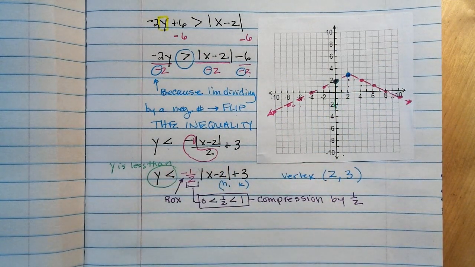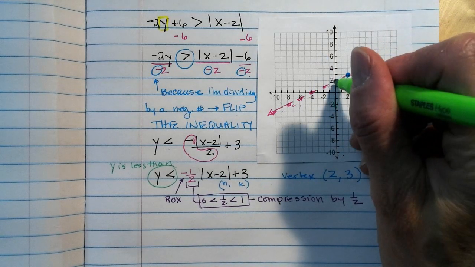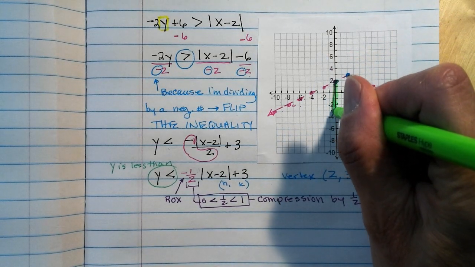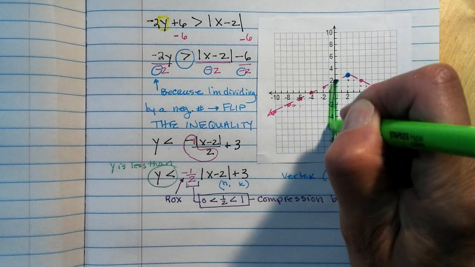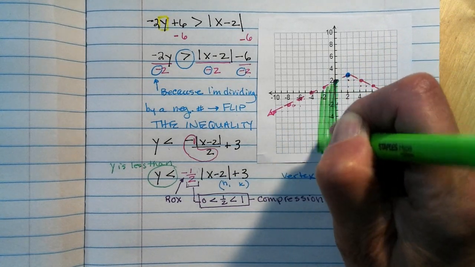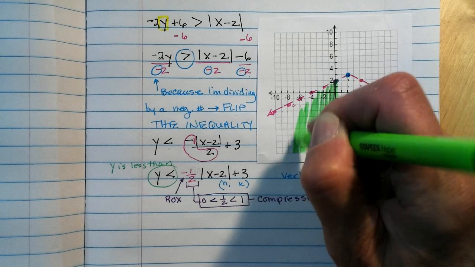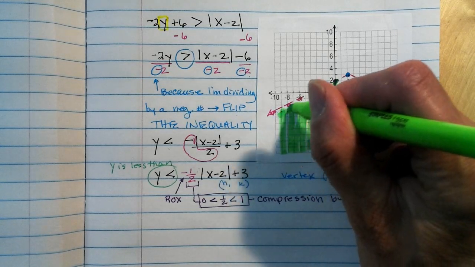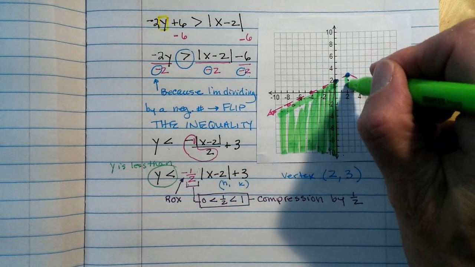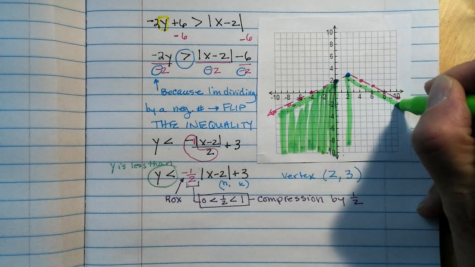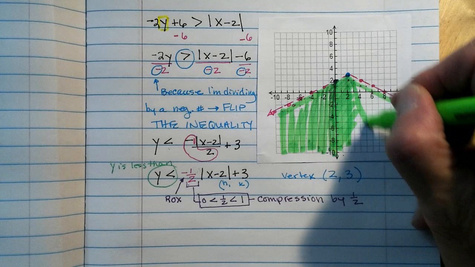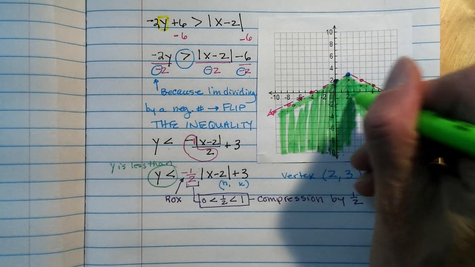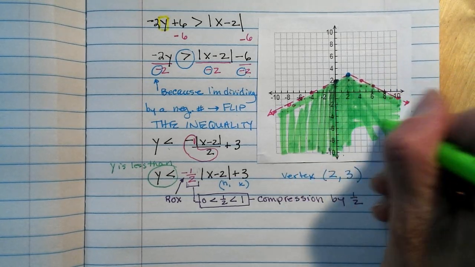Alright, so I'm going to use this with a highlighter. My y numbers on my y-axis get smaller as I go down. So that means that everything underneath what I drew in here gets shaded, because that is where y is less than. So we're just going to shade that in.